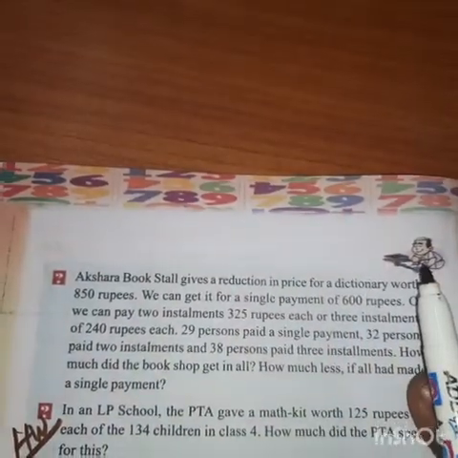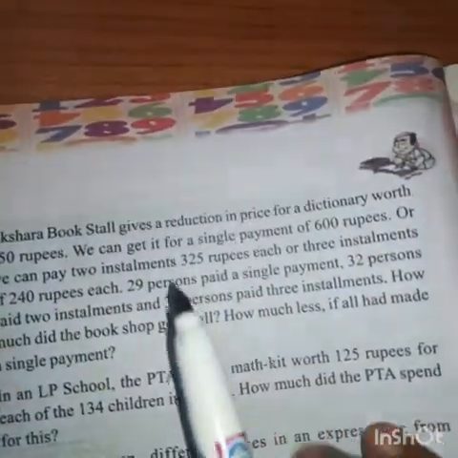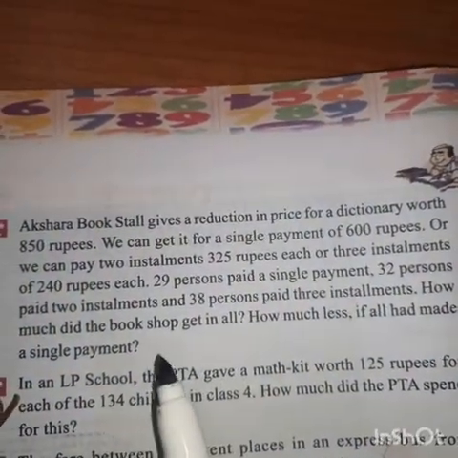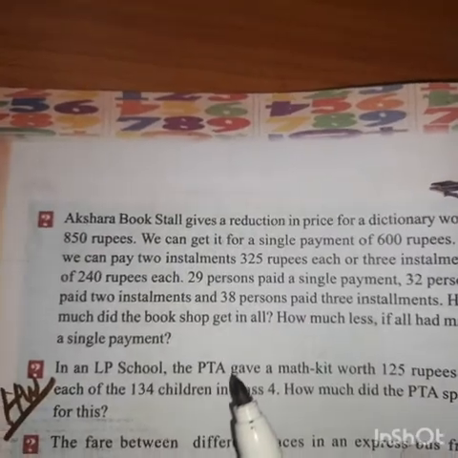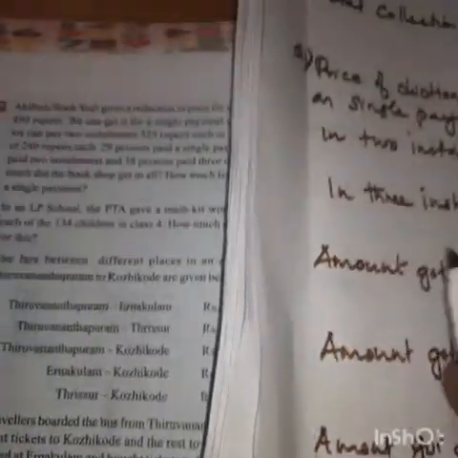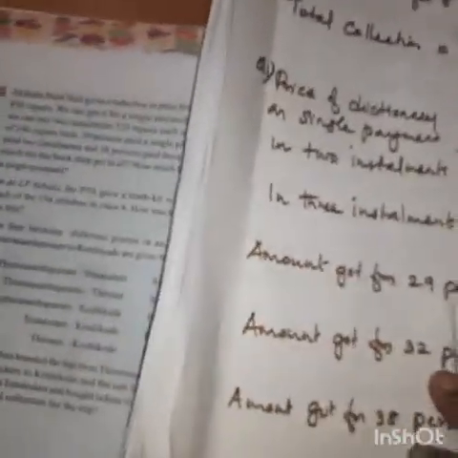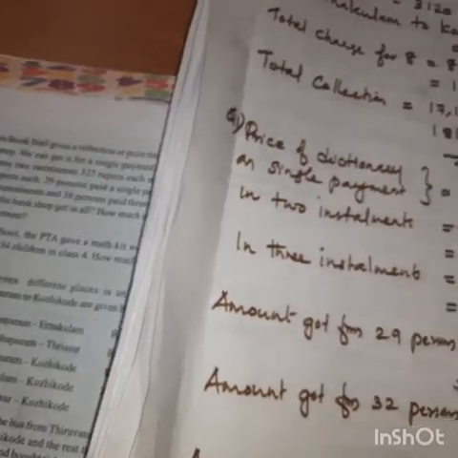Today's last problem and also this unit's last problem. You should read these questions very carefully by yourself. Here I am explaining only the answer. Akshara bookstall gave a dictionary in 3 ways.